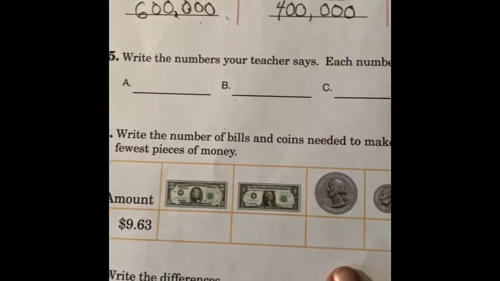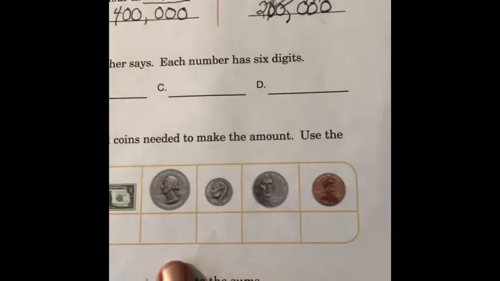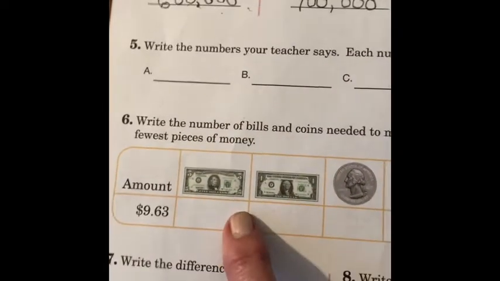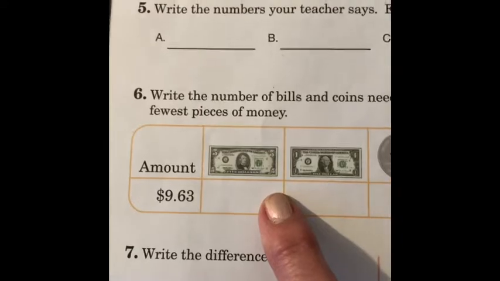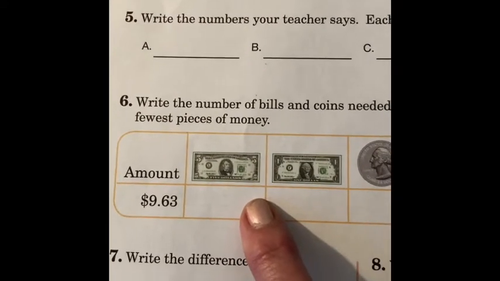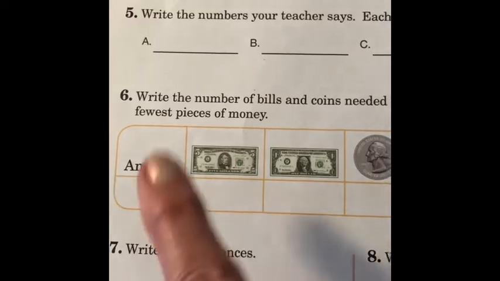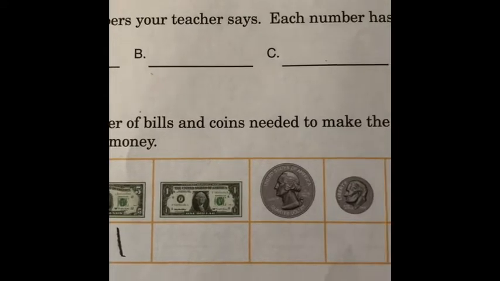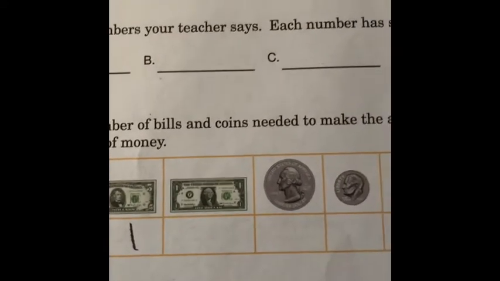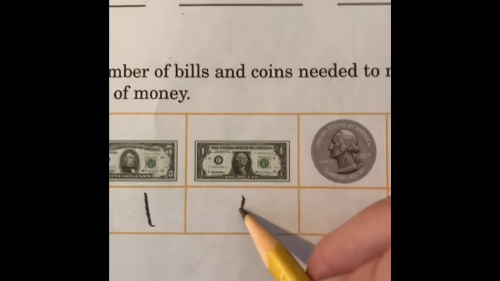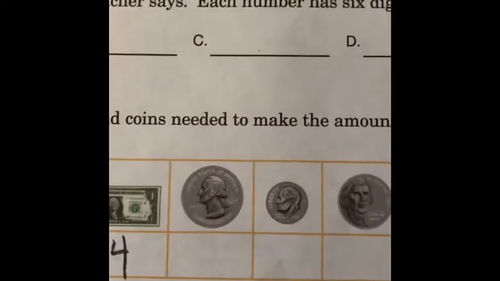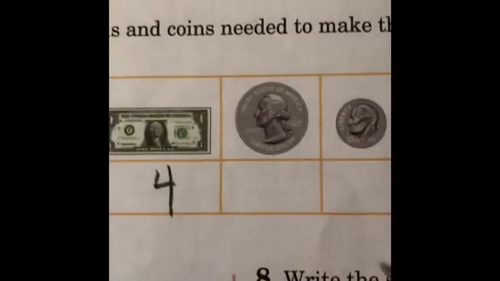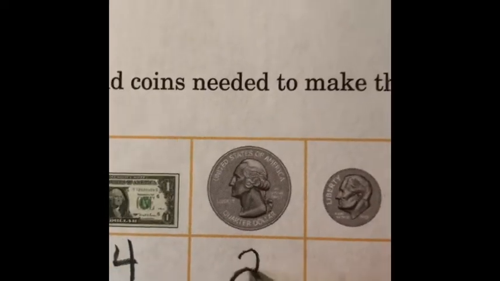Number 6, write the number of bills and coins needed to make this amount. Use the fewest pieces of money, so that would be the least. So, how many $5 bills do I need to make $9.63? I would need one $5 bill. How many dollars? So I have 5, 6, 7, 8, 9. I would need 4 $1 bills. How many quarters are going to be in 63 cents? I would need 2 quarters because that would make 50 cents.